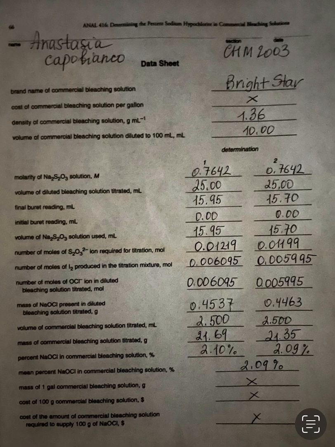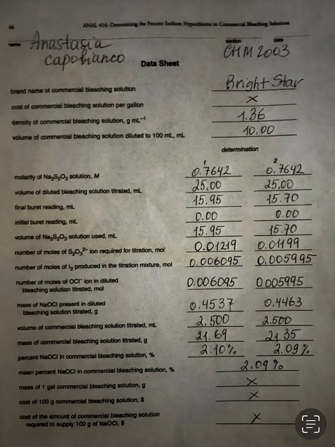For the number of moles of iodine, you can find equation number 4. As you can see, the number of moles of iodine produced equals the number of moles of thiosulfate ion multiplied by 1 mole of iodine and divided by 2 moles of thiosulfate ion. This is according to your stoichiometry and the chemical equation that was provided to you in the lab. Okay, so by knowing that, I found the number of moles for each determination.